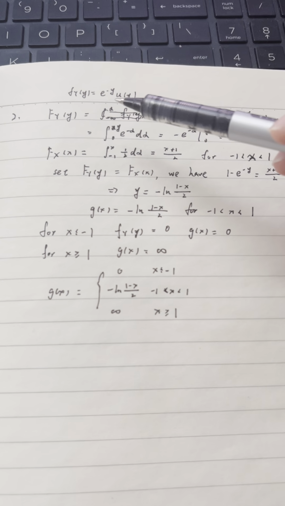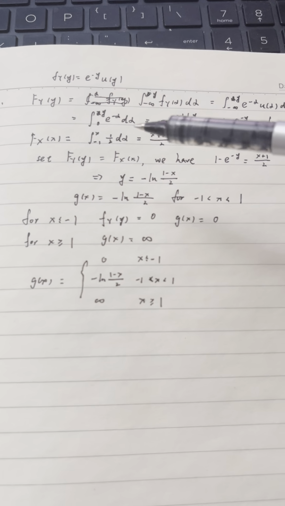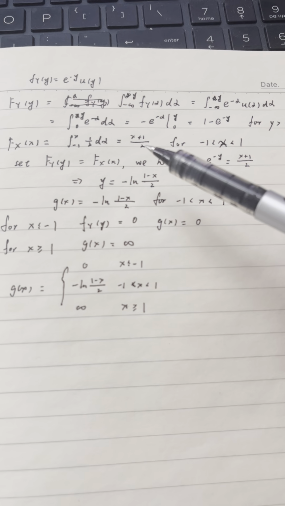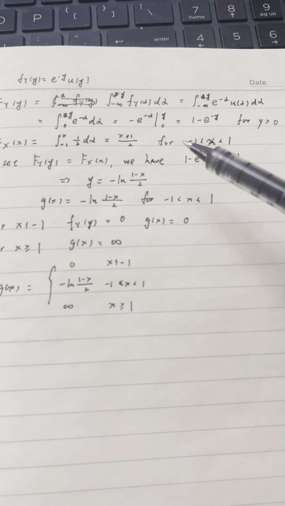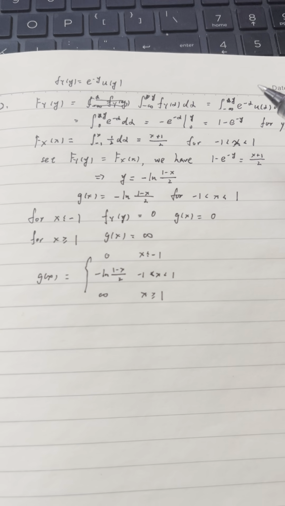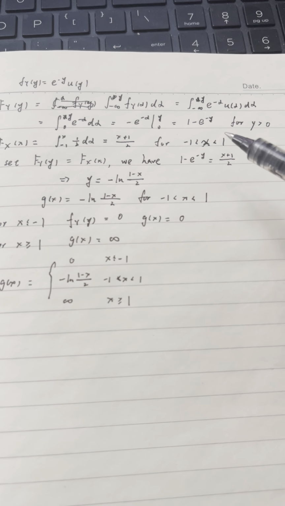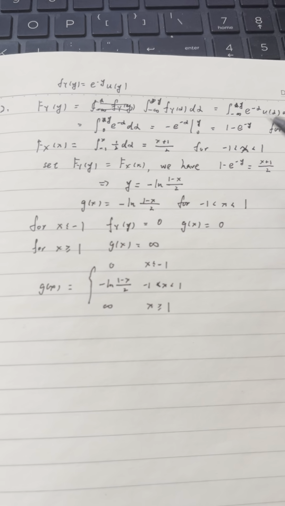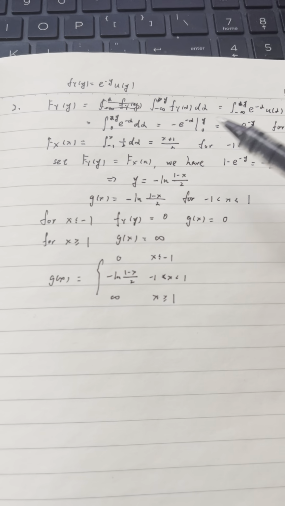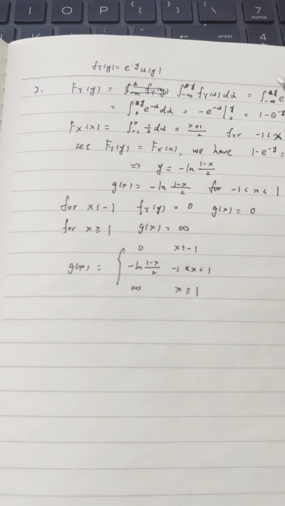And then we can have the distribution function of x. It's just the distribution function of a uniform distribution, so it equals (x + 1) divided by 2 when x is larger than -1 and smaller than 1. And apparently when x is smaller than -1 it is equal to 0, and when x is larger than 1 it is equal to 1. So it asks us to find g(x), the relationship between the random variable x and the random variable y.